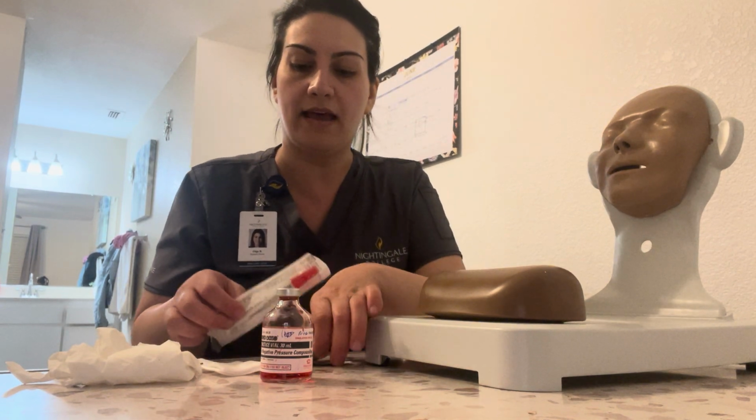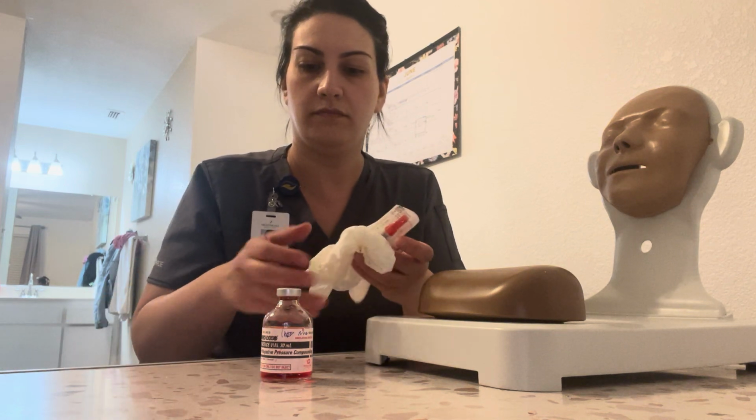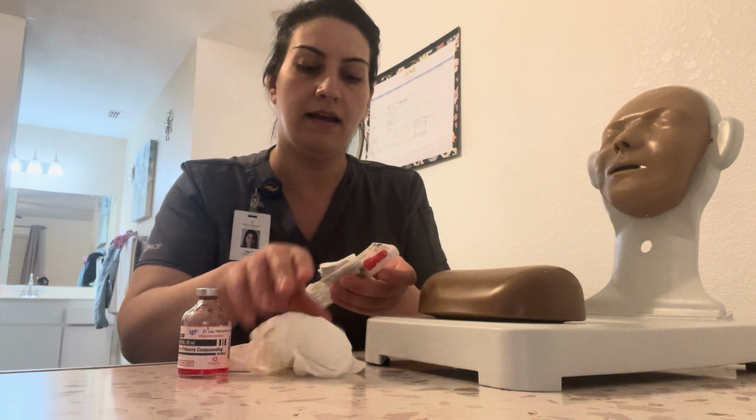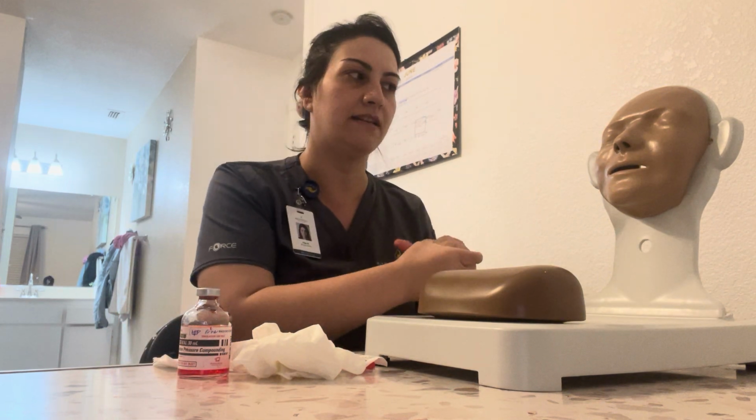Next, we want to go ahead and gather our supplies here. I want to knock, enter, close the door behind me to avoid any HIPAA violations. I'm going to set my supplies here on a clean, dry surface. And I'm going to go ahead here, hand hygiene, and introduce myself to the patient.